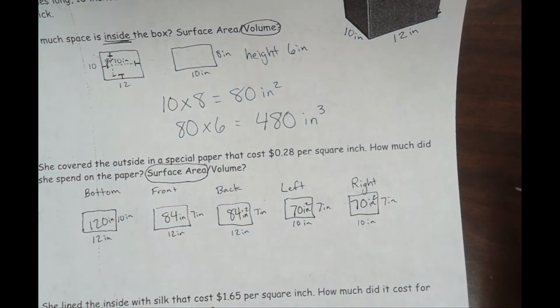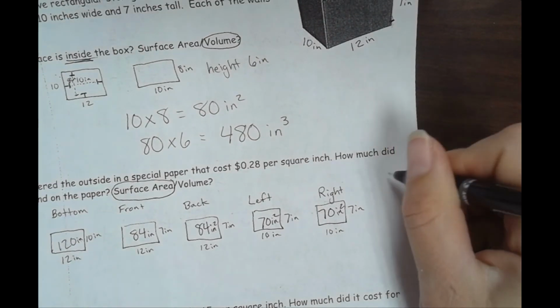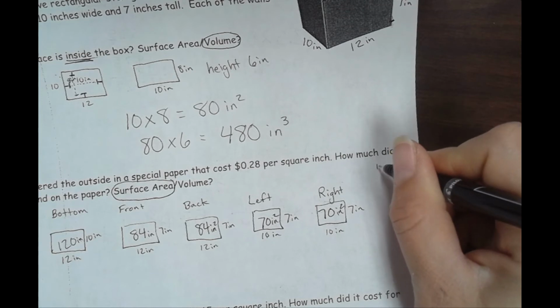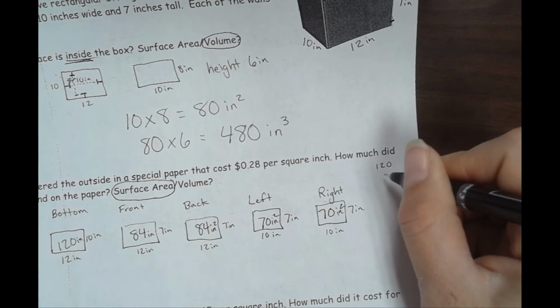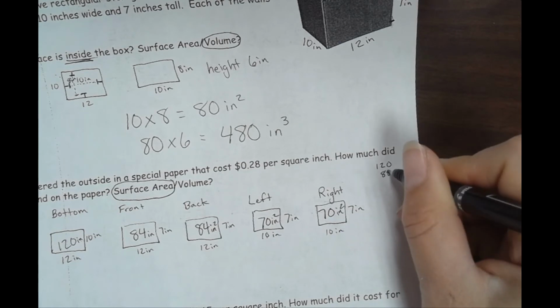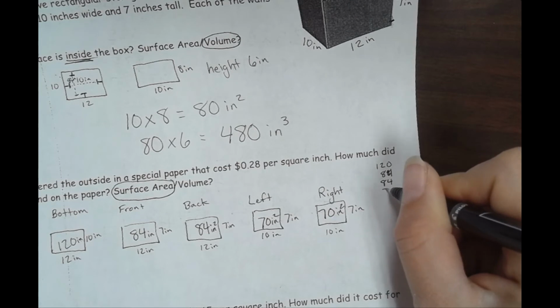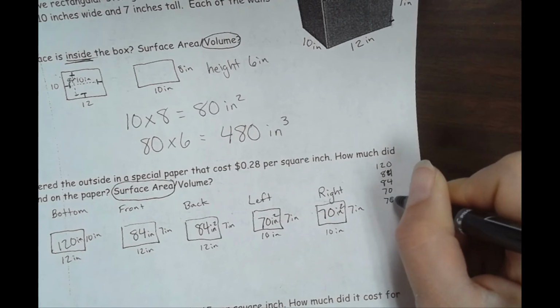So we found the area of all of them. Let's put them together and figure out how many square inches she's going to need. So 120 bottom, 84 if she covers the front side, 84 if she covers the back side, 70 if she covers the left side, and 70 when she covers the right side.